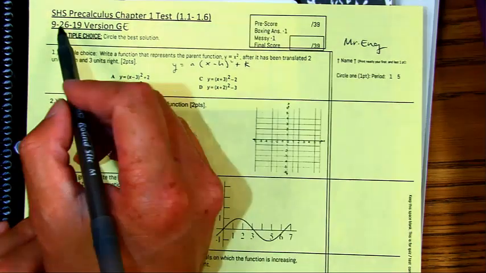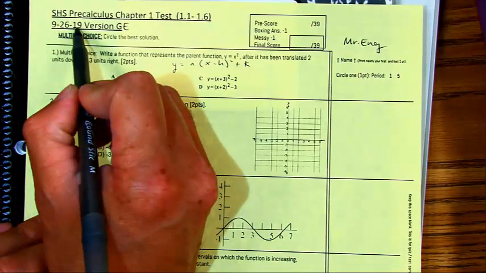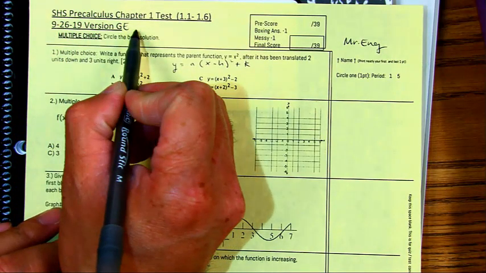Hey, it's Mr. N going over the Precalculus Chapter 1 Test 1116 taken September 26, 2019. This is versions G and E.